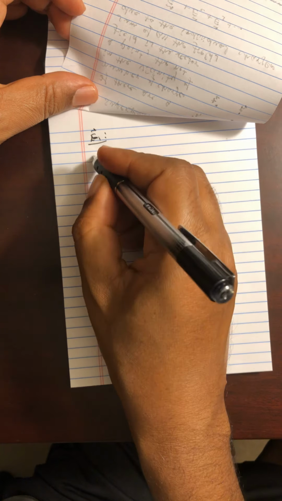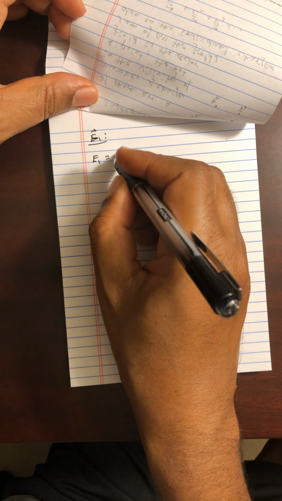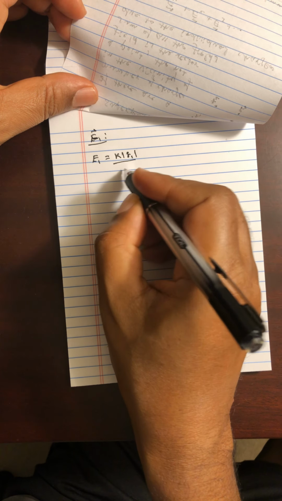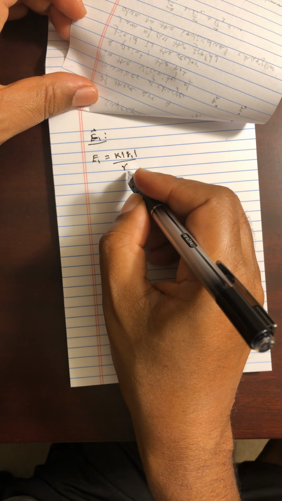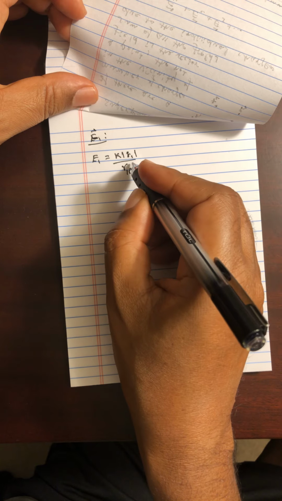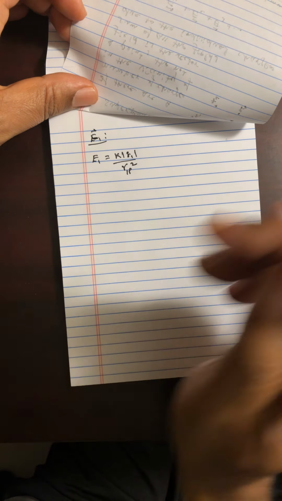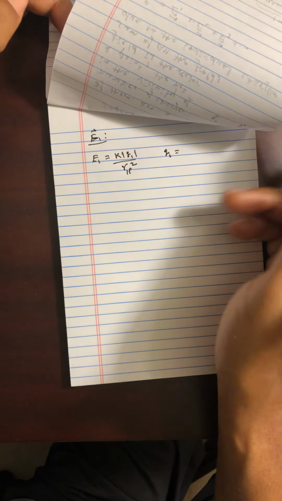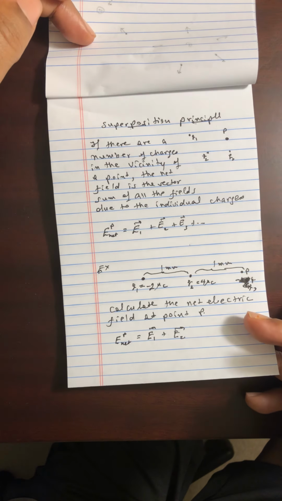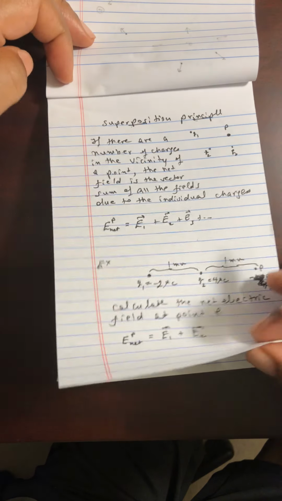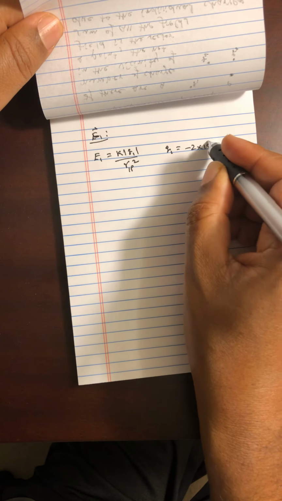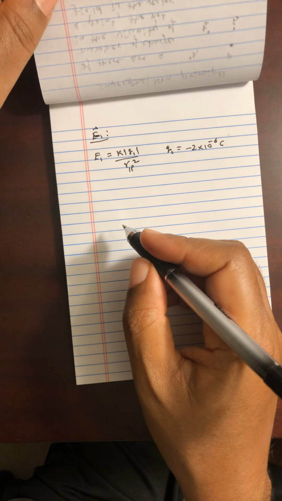First we're going to find the magnitude. The magnitude is E1 equals K, absolute value of the charge Q1 divided by the distance between 1 and point P squared. Okay, so let's get the numbers. Q1 is -2 microcoulomb. This is -2 times 10 to the power of -6 coulomb.